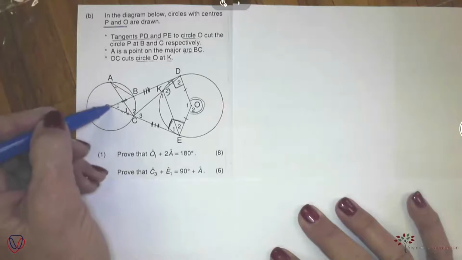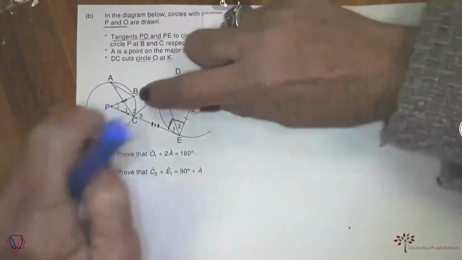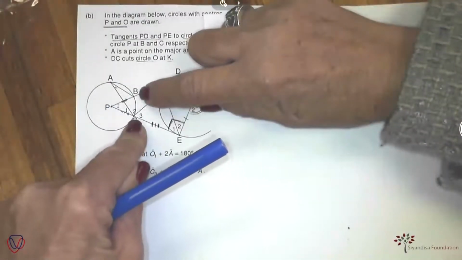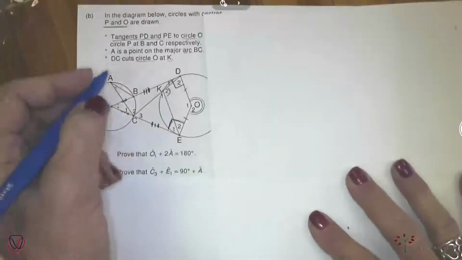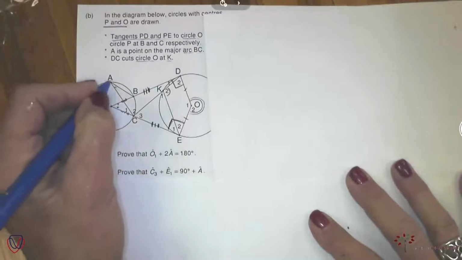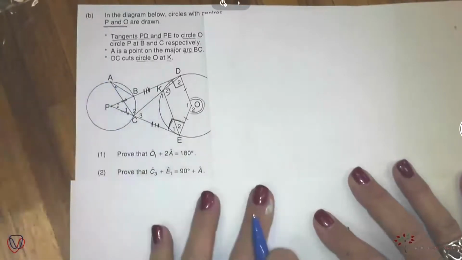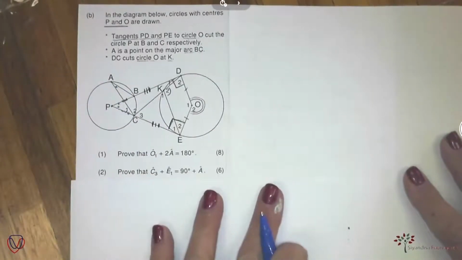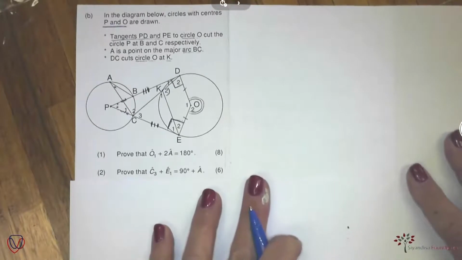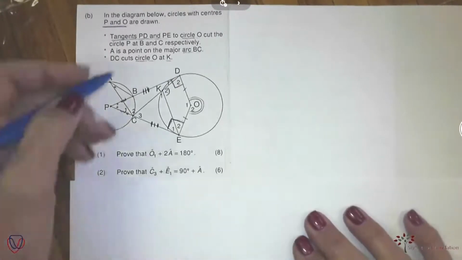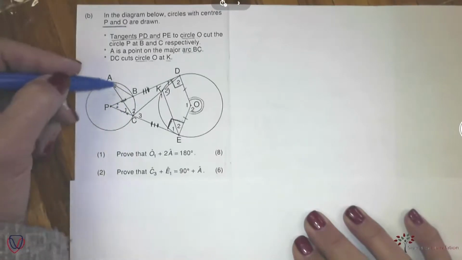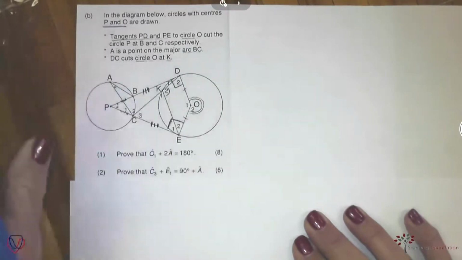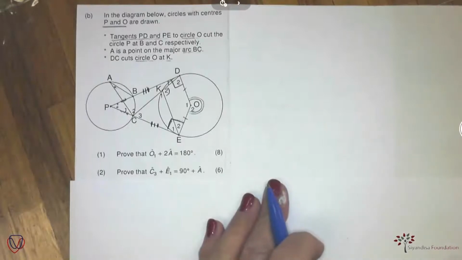Then there's an angle at the midpoint going to BC, and that is going to be twice the angle on the arc. So P is going to be 2A. Have you got that one? Right. And what else did we? Oh, we must always look for 2 angles on the same chord or on the same arc. There is only 1 angle there. So that's all we can mark in that small circle.